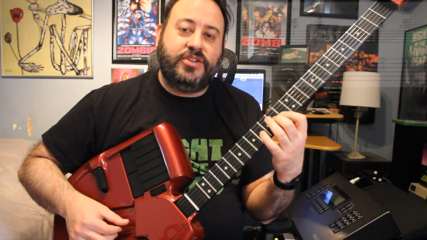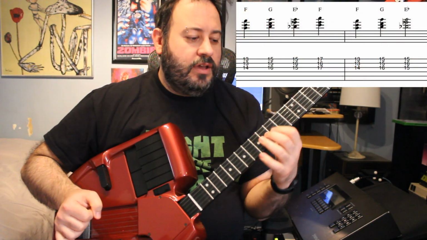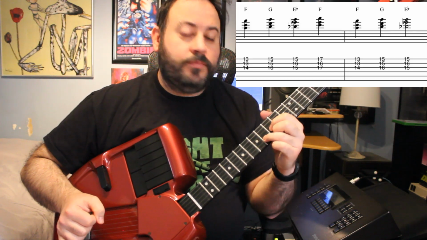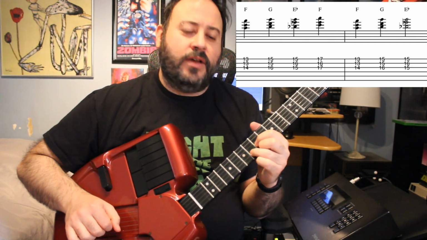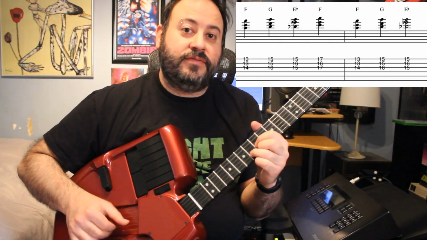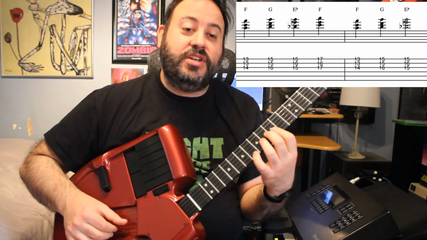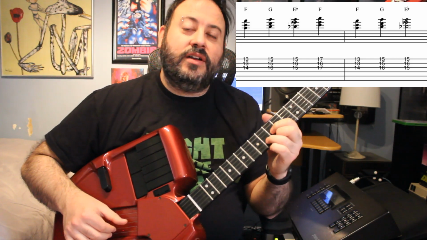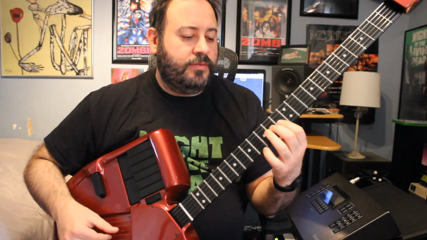So Allan's playing F major, moves to G major, so it's moving up a whole step, and now E flat major, moves up a whole step back to F, then back down to F, up to G, and then ends on E flat major. So that whole part.